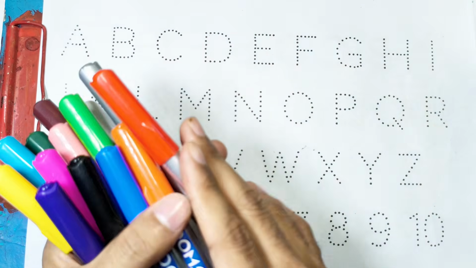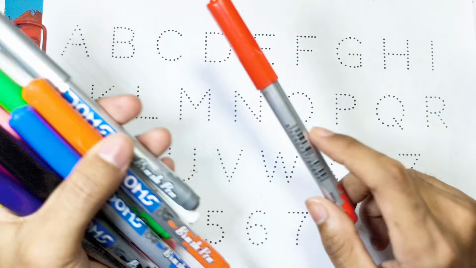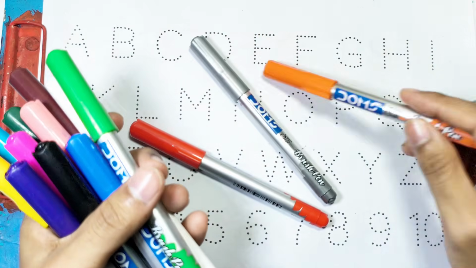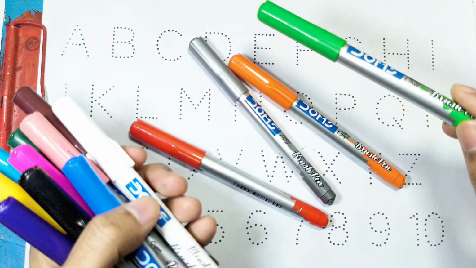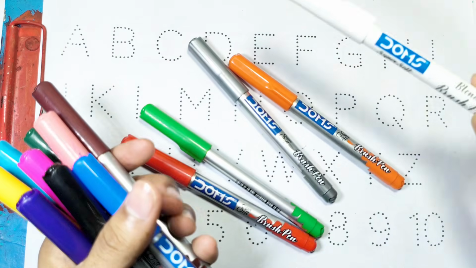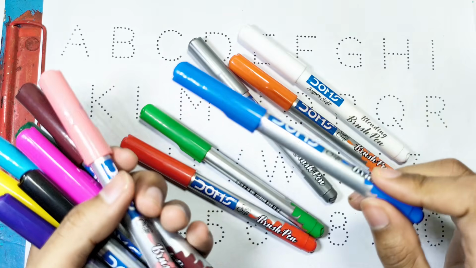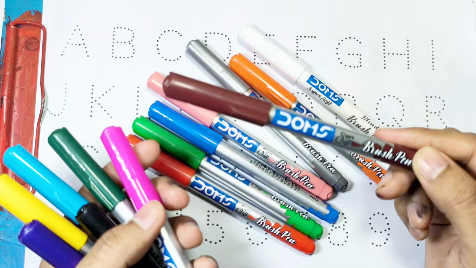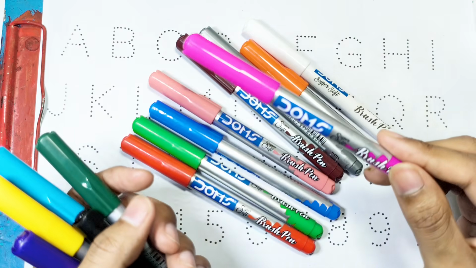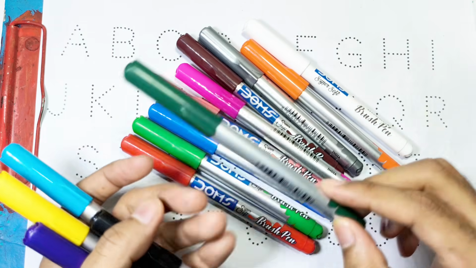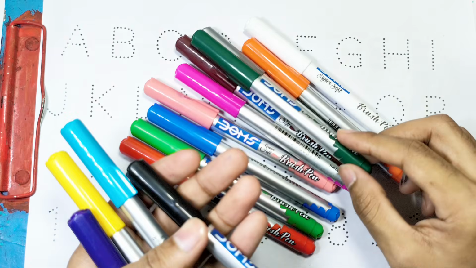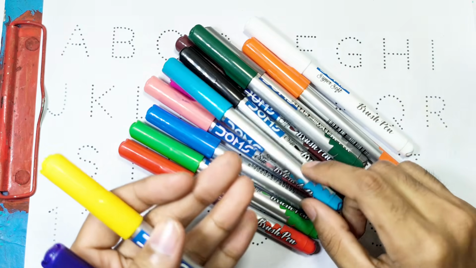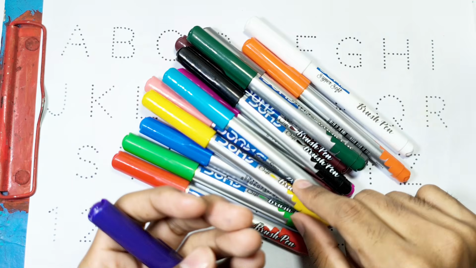Today we're writing capital letter alphabets and numbers. Stay with us. Red color, silver color, orange color, light green color, white color, blue color, light pink color, brown color, dark pink color. Stay with us. Dark green color, black color, sky blue color, yellow color.